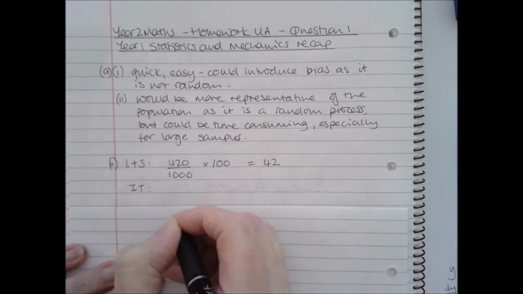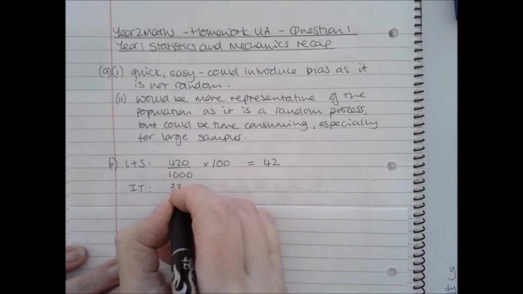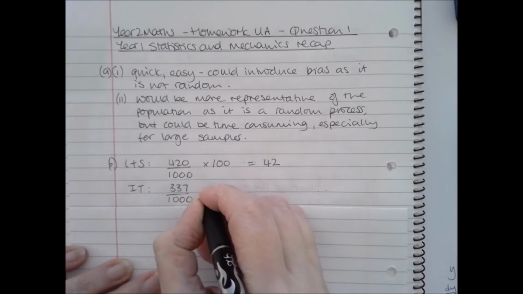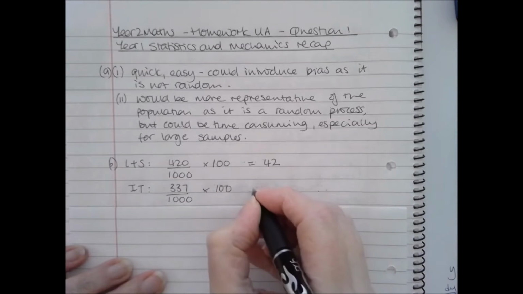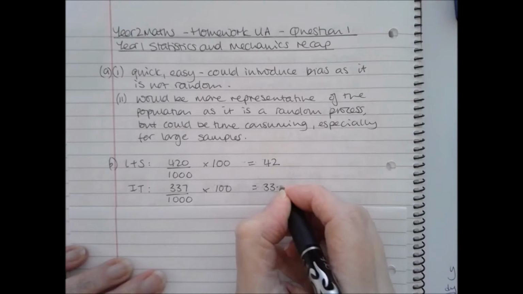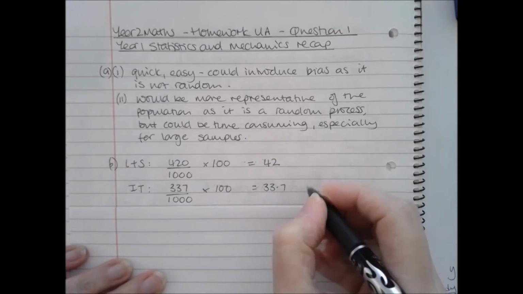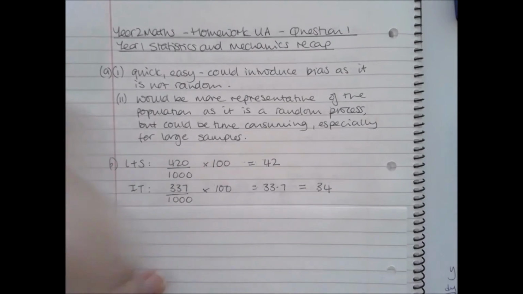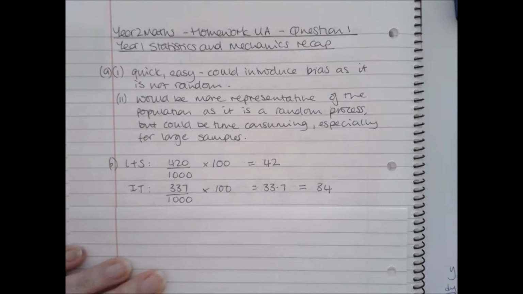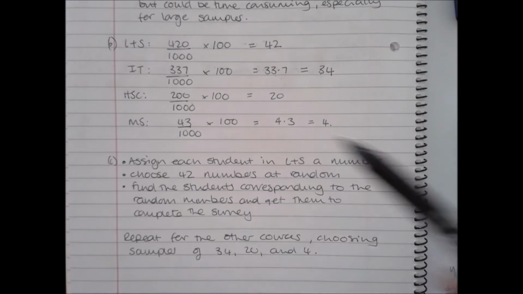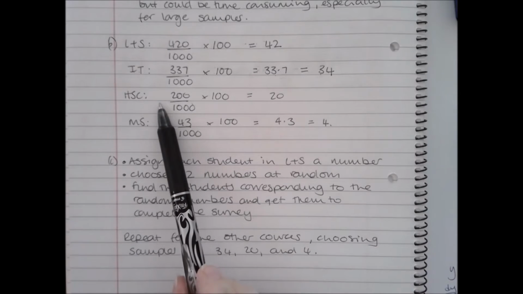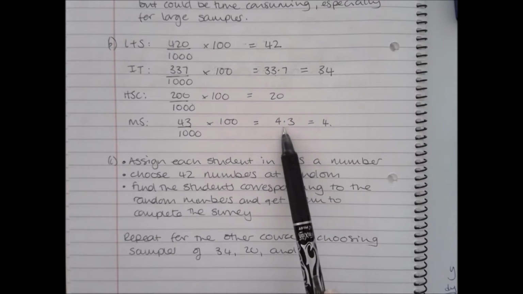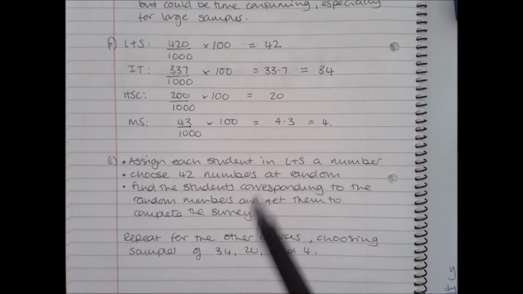From IT we do something similar. There are 337 students out of a possible 1,000, so that's the proportion, multiplied by 100, the sample size. This gives us 33.7 students. Well, we can't sample 33.7 students, so we're going to round this up to 34. Health and social care and media studies are done in the same sort of way, obviously rounding media studies down to 4 instead of 4.3.